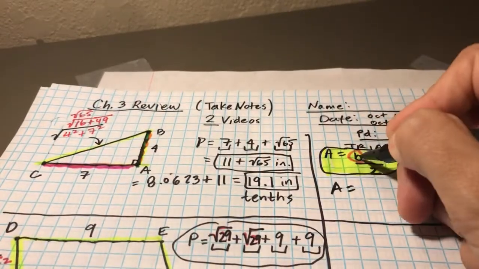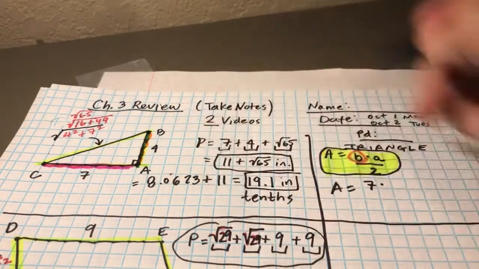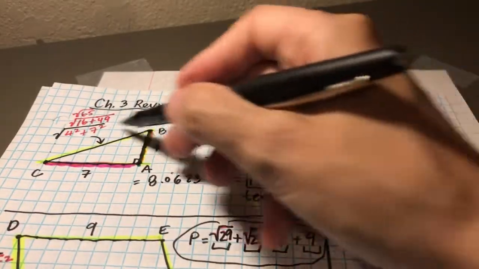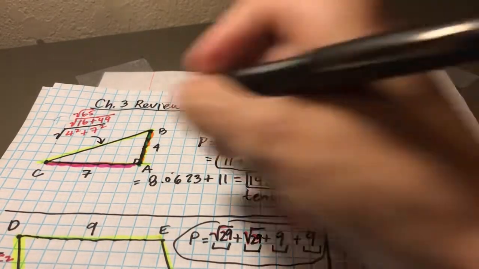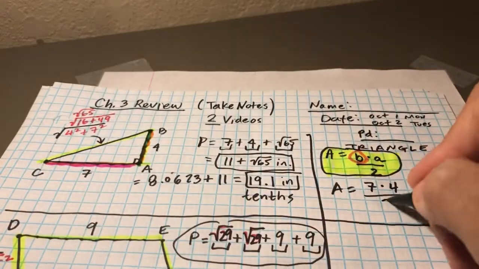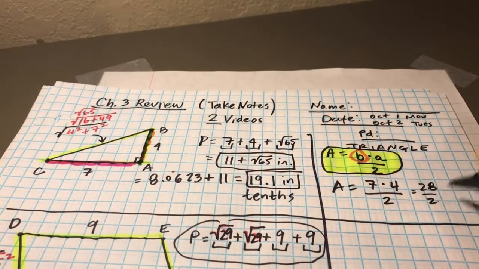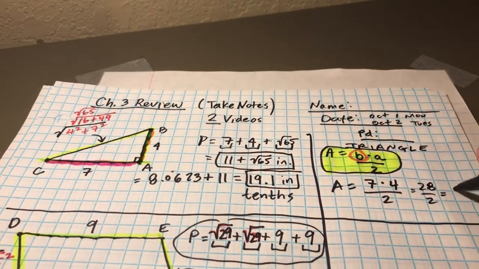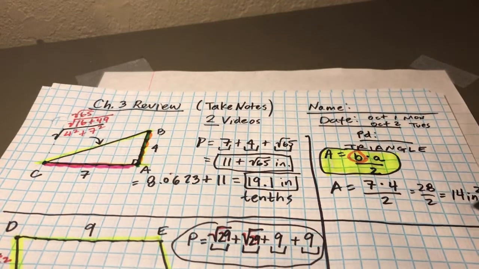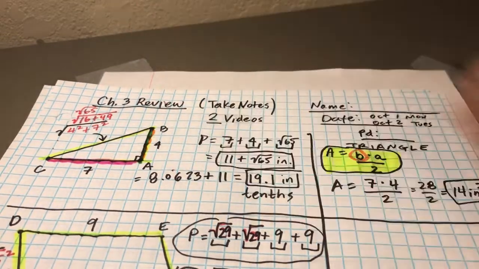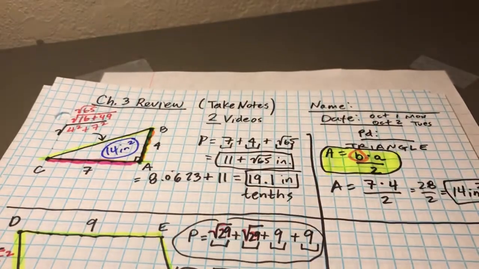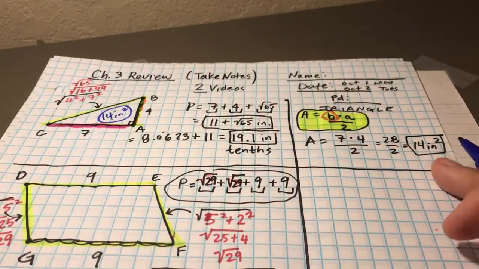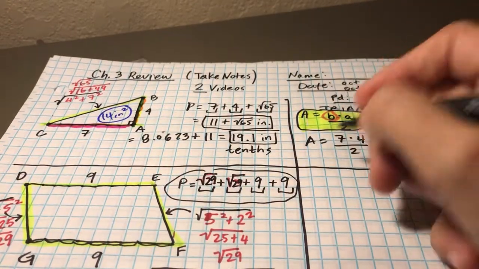So when I calculate it, the base was 7, the altitude 4, and don't forget the area of this is not 28. If I count up the boxes, it's very obviously not 28. It's half of 28. Okay, so half of 28 is 14 inches squared. And a lot of times I like to write it inside my shape just for fun. 14 inches squared, if there's enough room in there. Perfect.